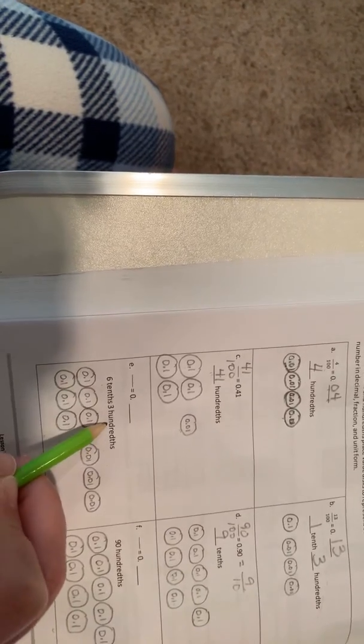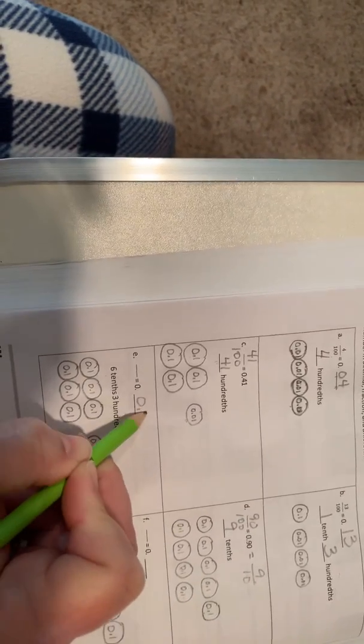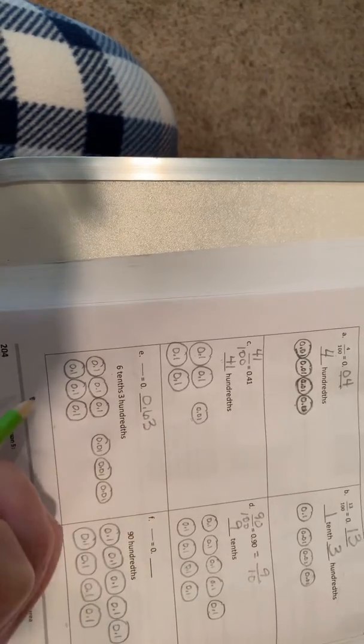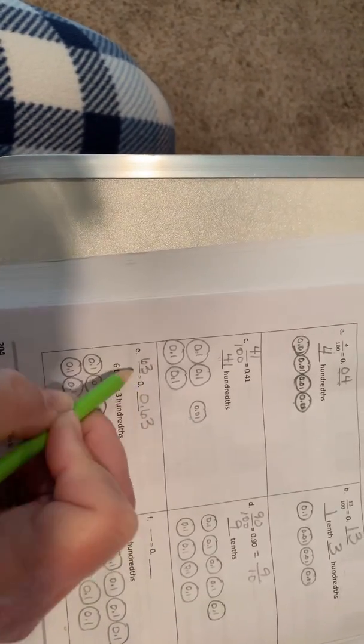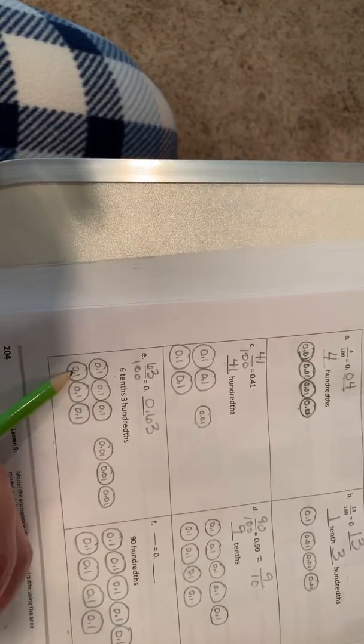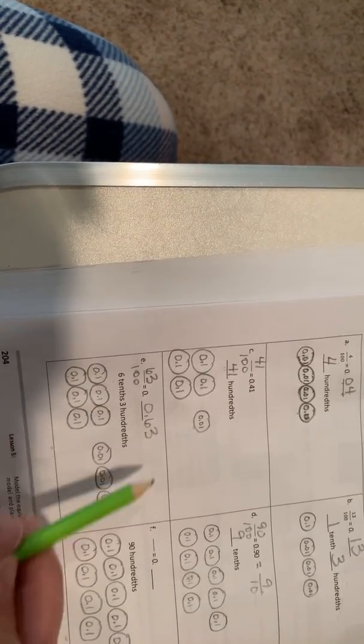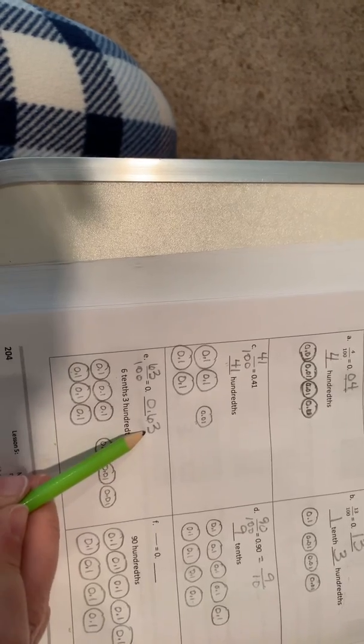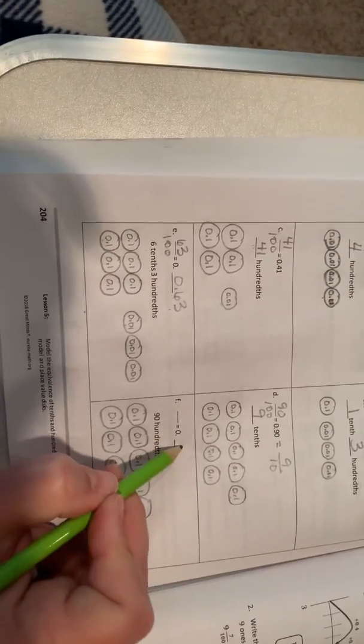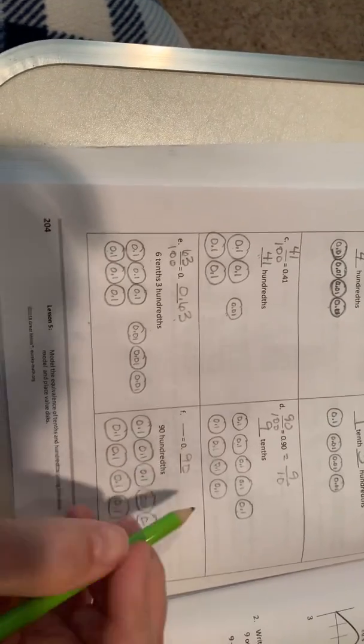Over here, they want you to have 6/10, 3 hundredths. So 6 in the tenths place, 3 in the hundredths place. That's going to be 63 out of 100. So I have 1, 2, 3, 4, 5, 6 to represent the tenths, and the 1, 2, 3 to represent the hundredths. And finally, this last problem, they wanted 90 hundredths, which is written like that.